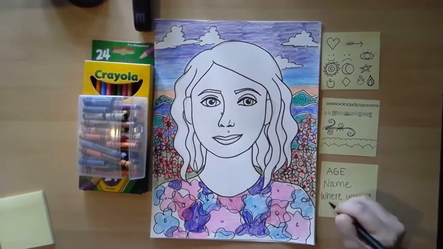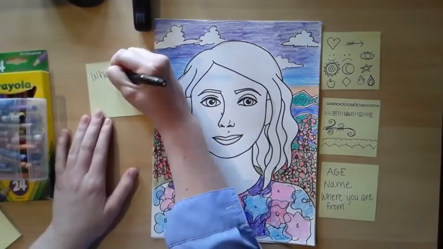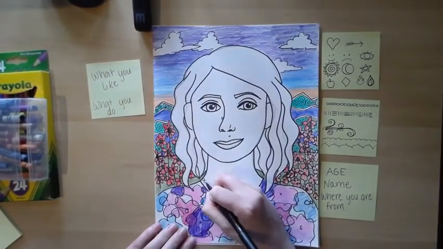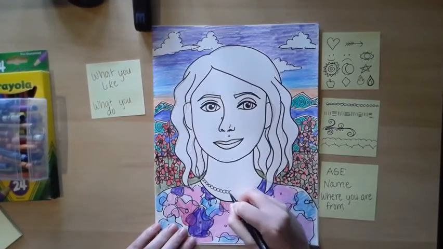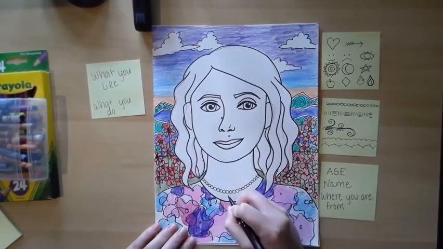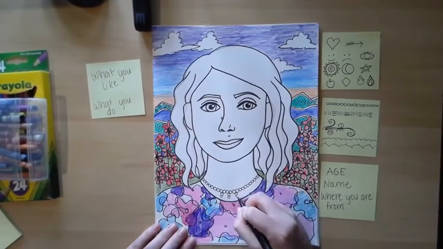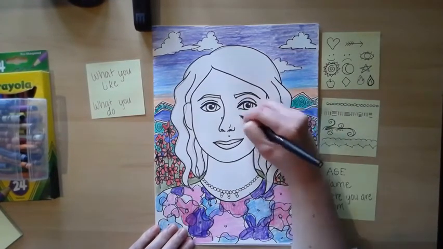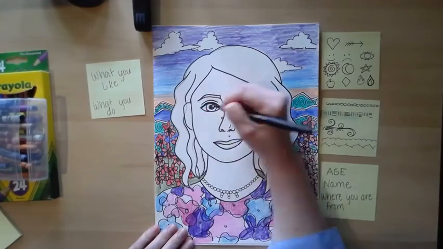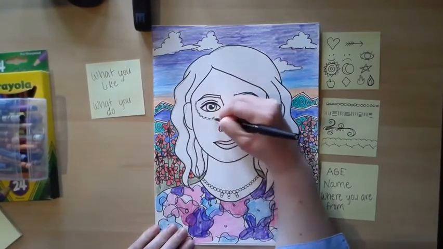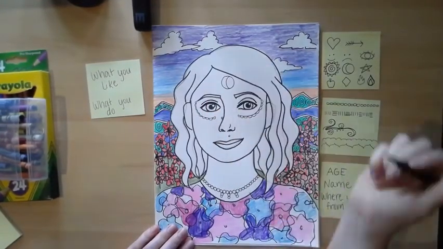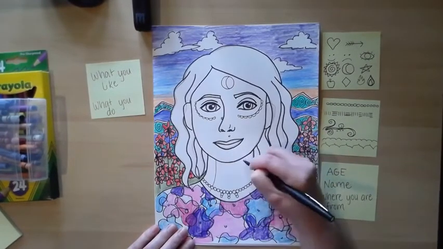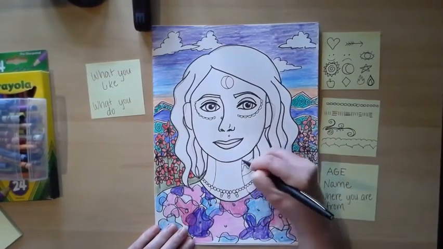These are some options that you could include, or you can add your own. I'm writing name, age, where you're from, what you like, and what you do because those are things that are part of your identity. So think about who you are, what is important to your identity, what's important to who you are, to how others can understand you, and what they should know about you. You do not have to tell anybody what the symbols mean to you. You can keep them private if you want to.